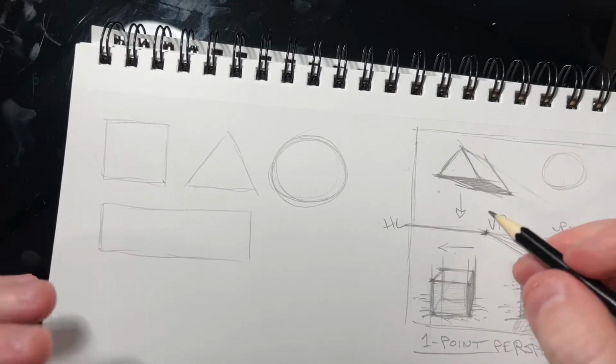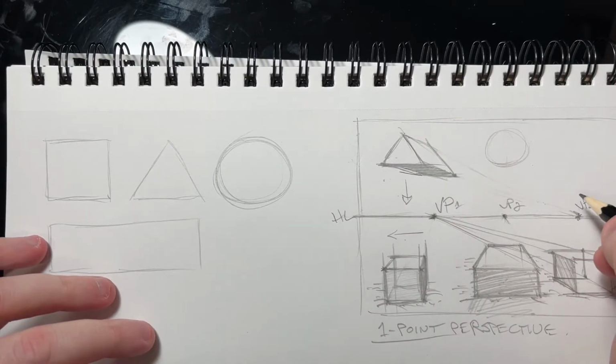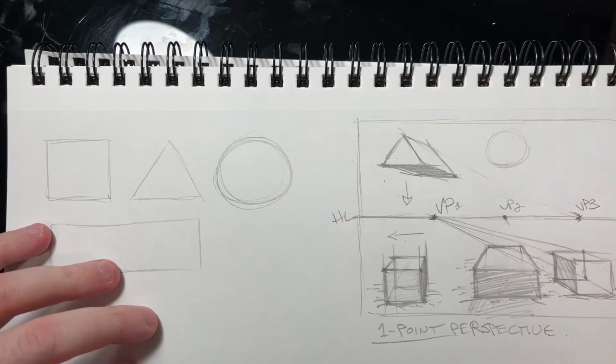If you want to see underneath an object, a prism, you're going to draw it above the horizon line. And if you want to see the top surface of a prism, you're going to draw it below the horizon line. Very simple, 1-point perspective, keeping it simple.